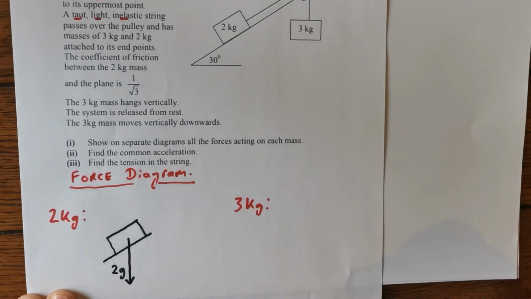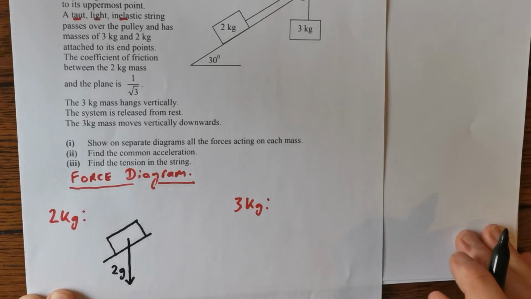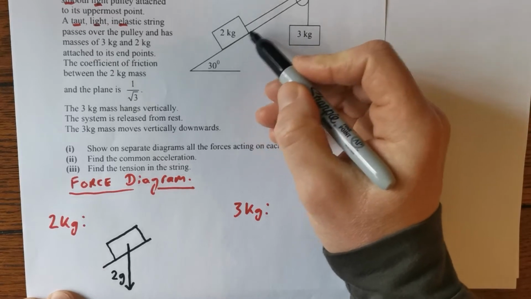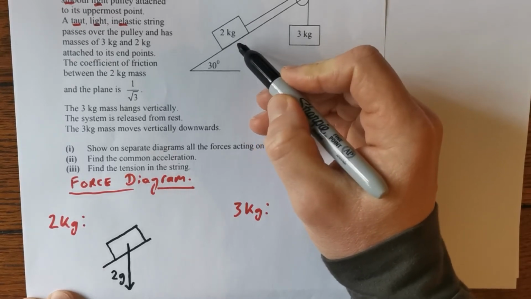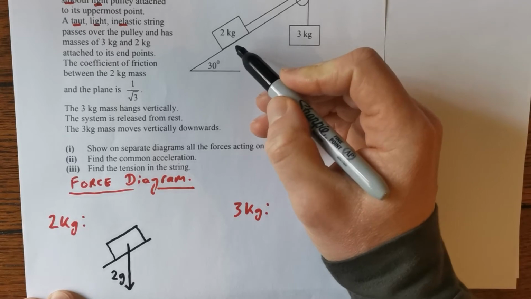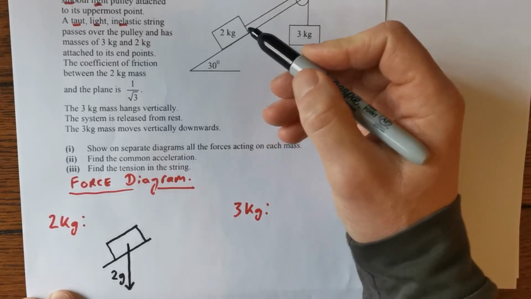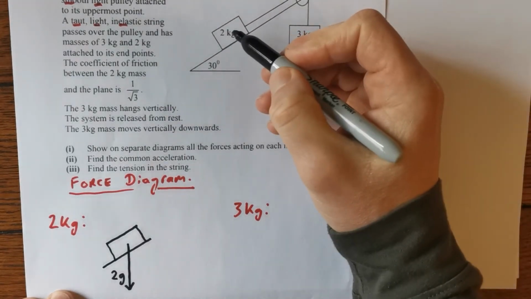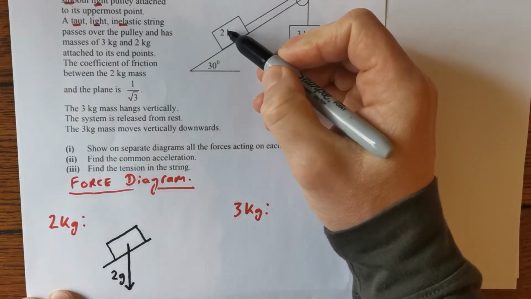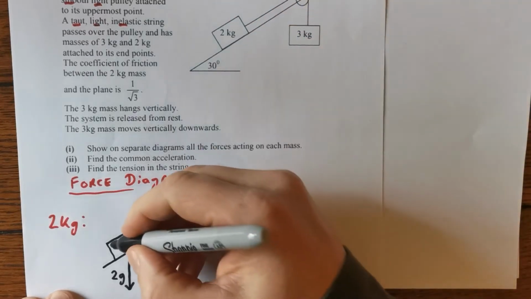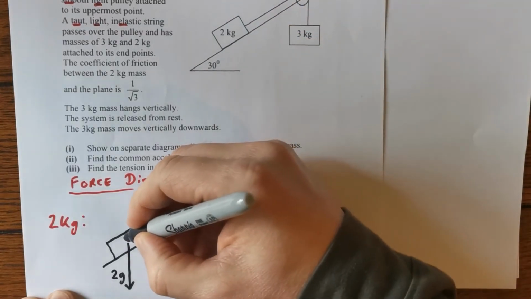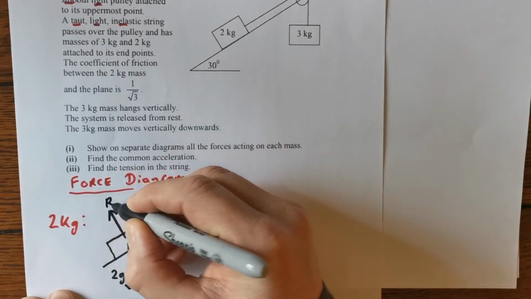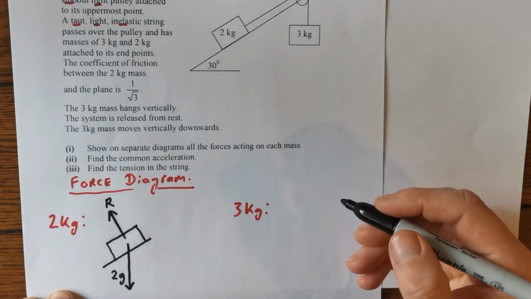The other force at work on the 2 kilogram particle, there it is, on the inclined face. Anytime two objects are in contact with each other, we have what we call a contact force. The contact force is called the normal reaction here, and normal always means at right angles to in maths. The normal reaction is always perpendicular to the plane, so the normal reaction on my force diagram is perpendicular to the plane. I'm just going to call that NR for normal reaction.